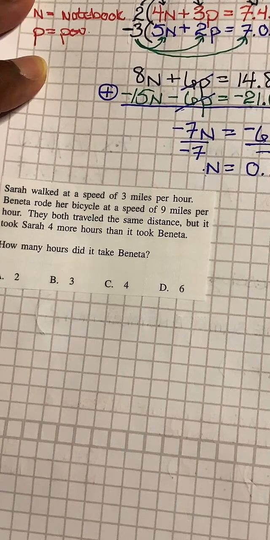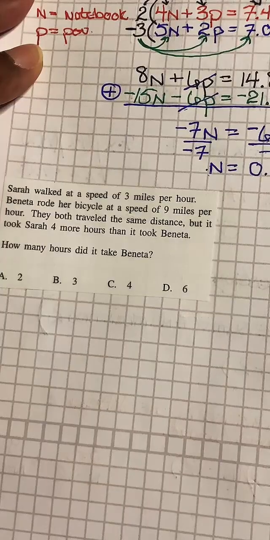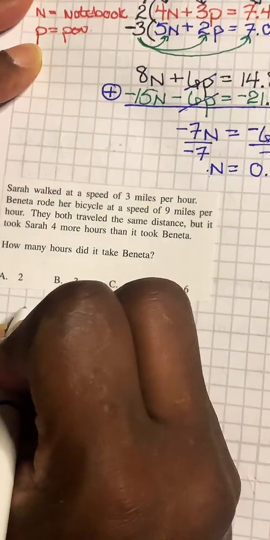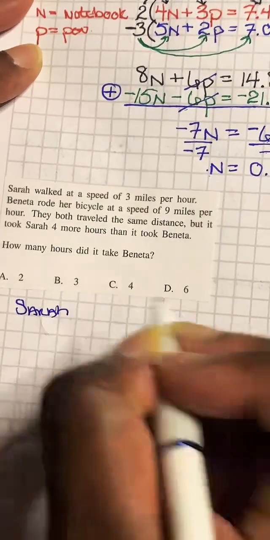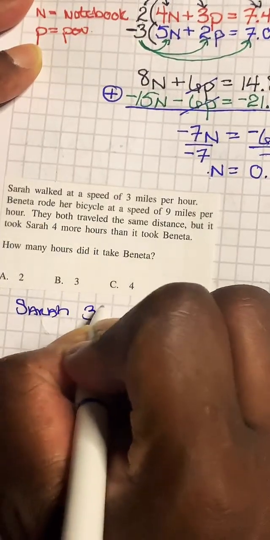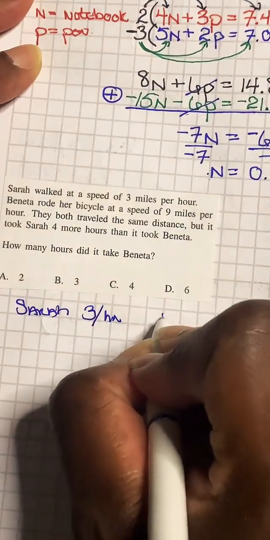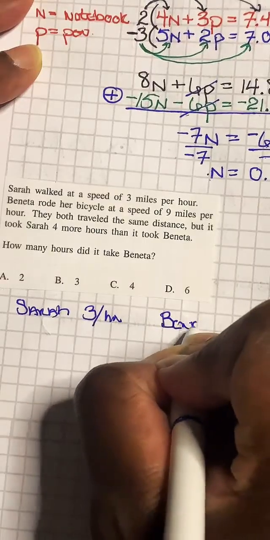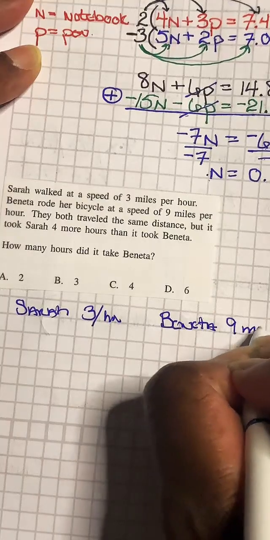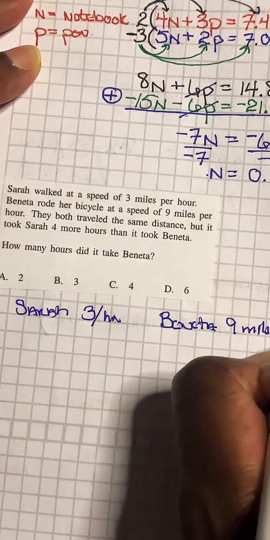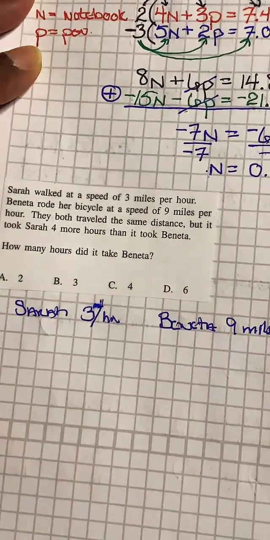Okay. So now, this is what's probably happening. So we got 3 miles that's happening with Sarah. So you got 3 miles per hour. Then you have Benita. That's 9 miles, oops, per hour. Forgot about the miles right here. Okay.